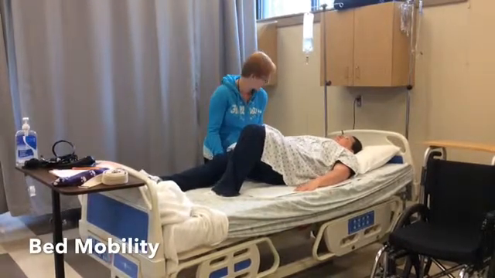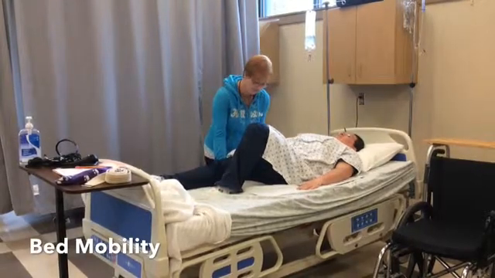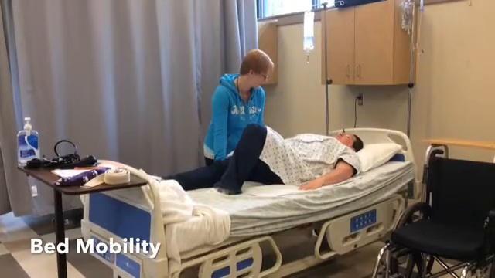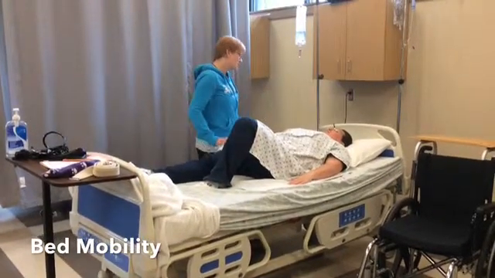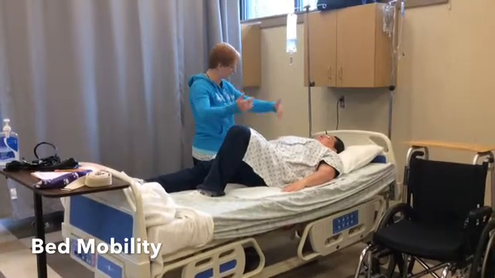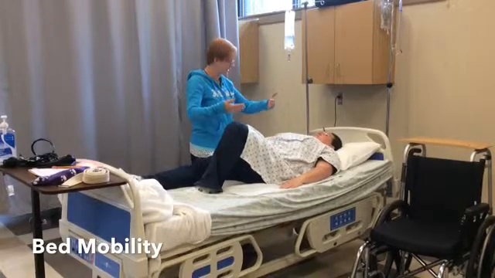You'll also be learning about body mechanics. It's so important that you understand how to do proper body mechanics as a therapist because you are on your feet working, lifting, moving, helping patients all day long, and you need to protect your back. And so we'll be working in lab on what are proper body mechanics.